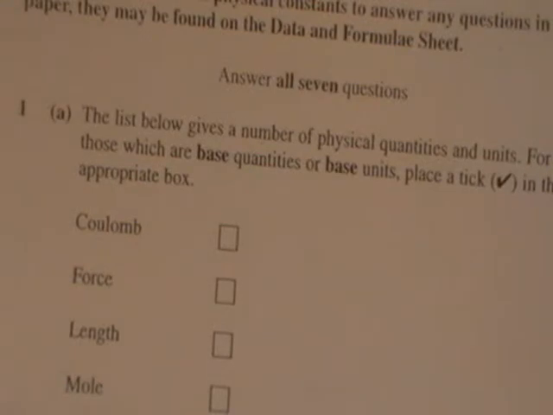This is AS1 January 09 question 1. The list below gives a number of physical quantities and units. For those which are base quantities or base units, place a tick in the appropriate box. So we're looking for base quantities or units.